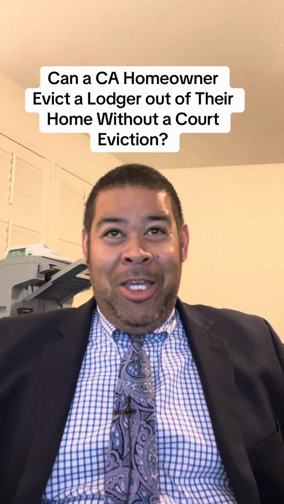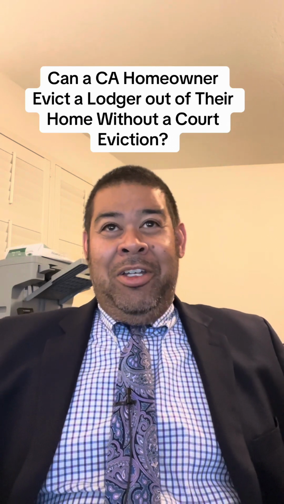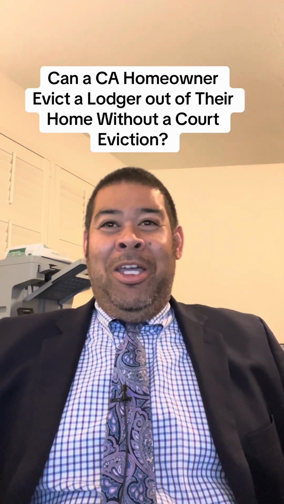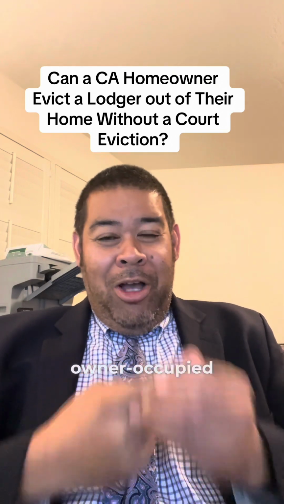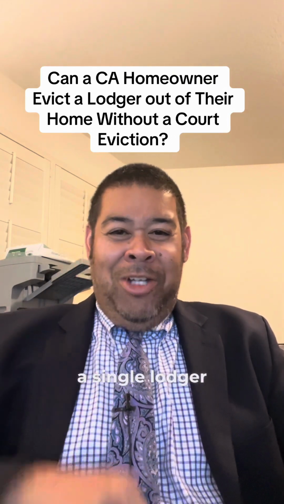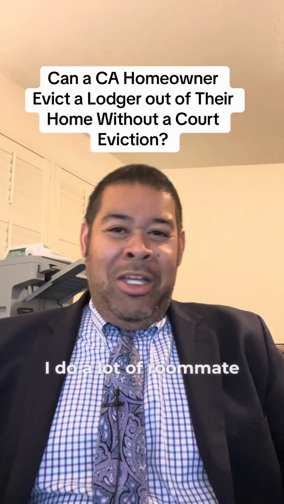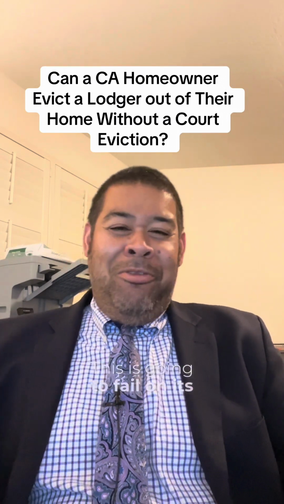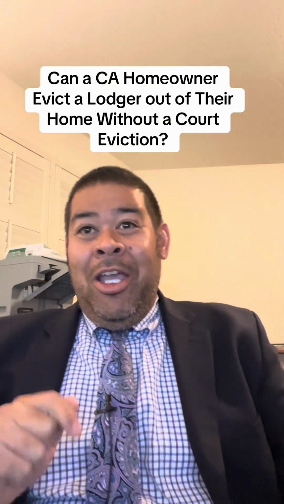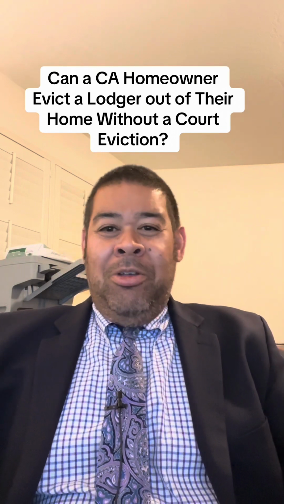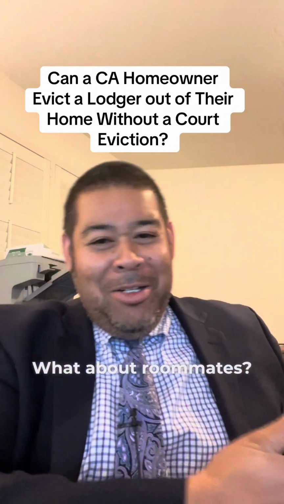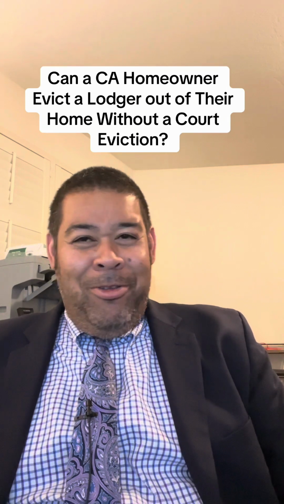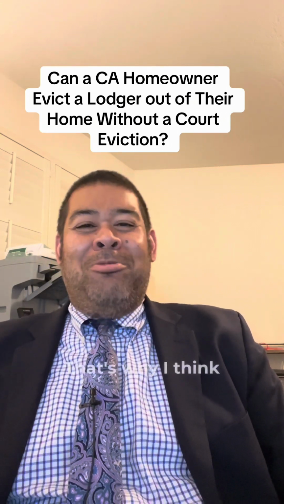Here's the catch, though. If you go to 1946.5, subdivision D, this is what makes the section worthless. It basically covers owner-occupied dwellings with a single lodger. Now, I do a lot of roommate evictions and so forth. I have more than one, so this is going to fail on its face. The second thing is it only states owner-occupied dwellings. What about master tenants? What about roommates? What about any other scenario? Technically, this doesn't really cover those situations, so that's why I think it's garbage.